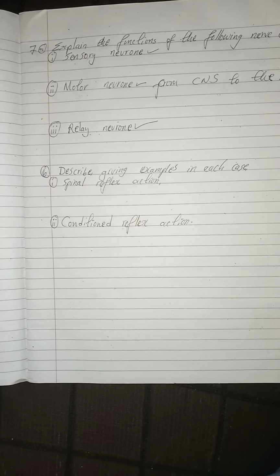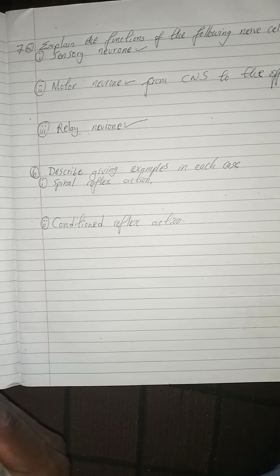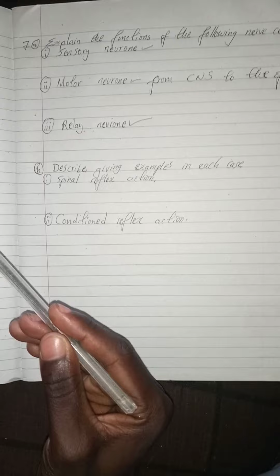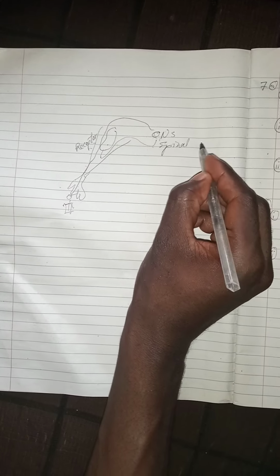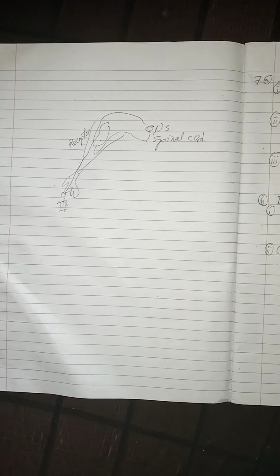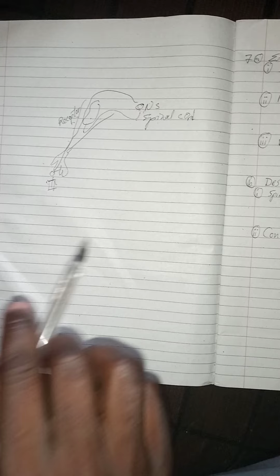Let's go to part B. Part B states, describe, giving example in each case, the spinal reflex action and the conditioned reflex action. The spinal reflex action is where a message or an impulse passes through the spinal cord. In the example that I stated earlier about the hand, this hand is connected to the central nervous system, which is found in the spinal cord. Since this impulse is passing through the spinal cord, it is referred to as the spinal reflex action.